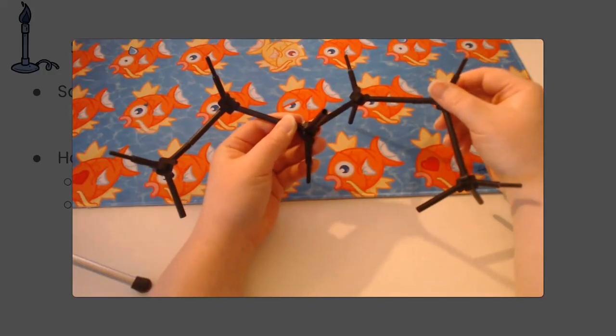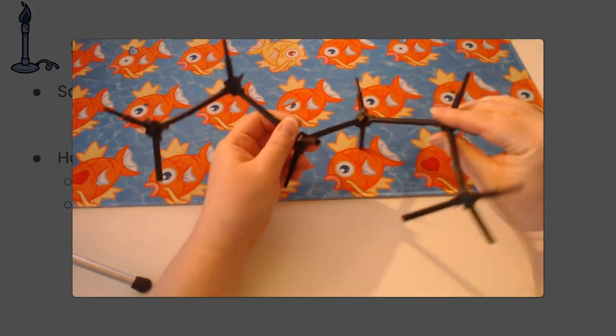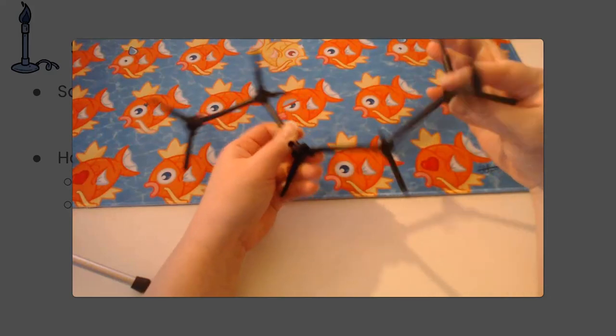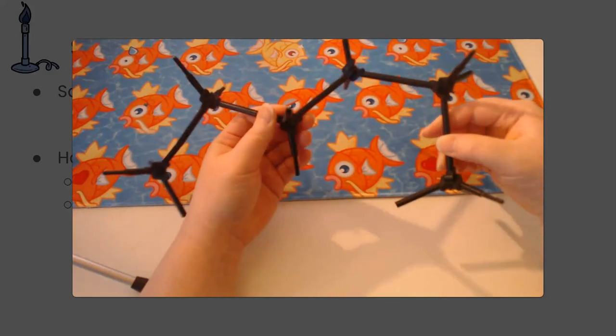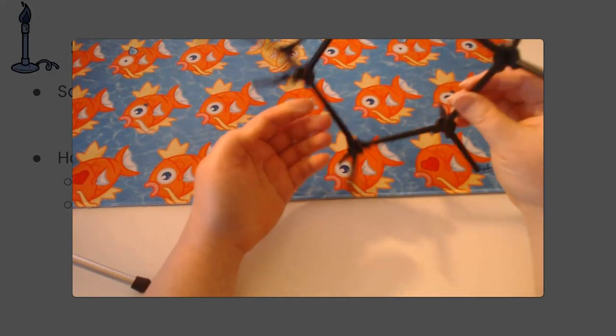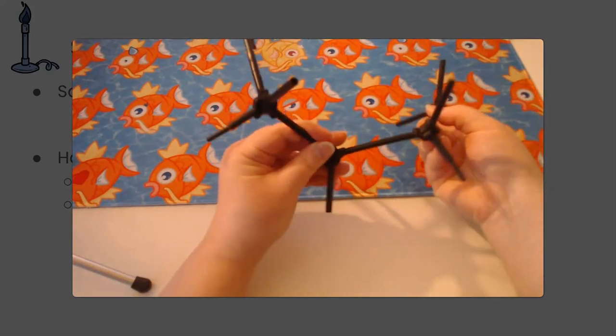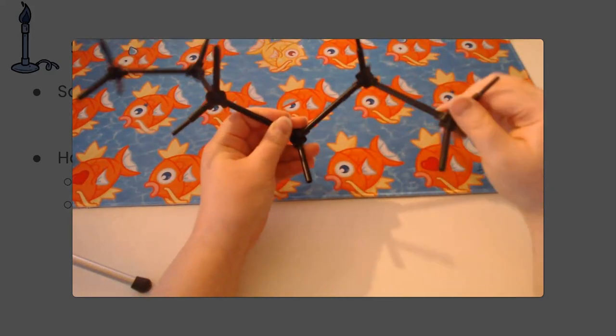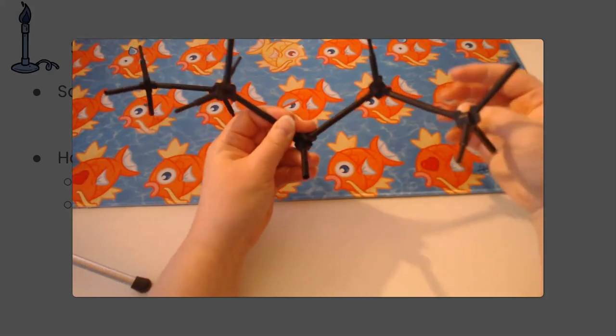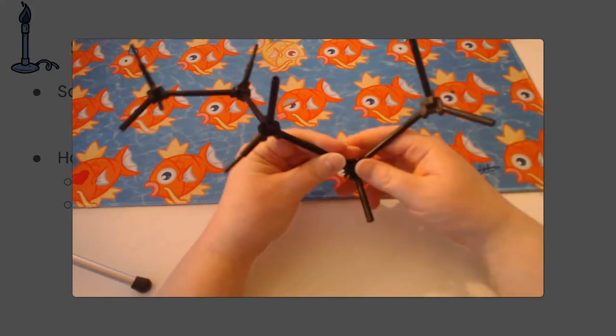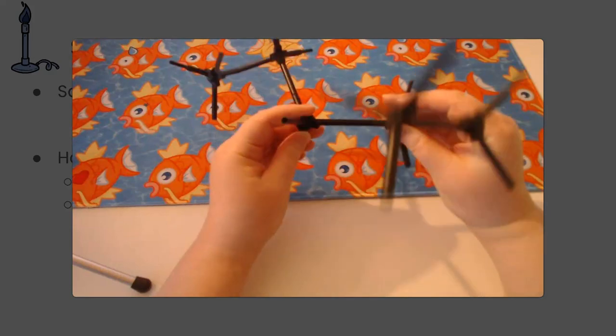So first things first, let's talk about the whole bond rigidity thing. Let's say we have this particular hydrocarbon. You can see that it has only single bonds, and basically what I'm able to do with this model is spin around any one of these single bonds.